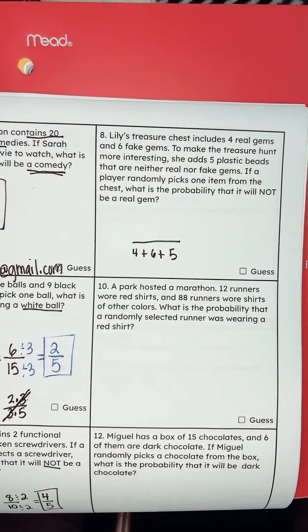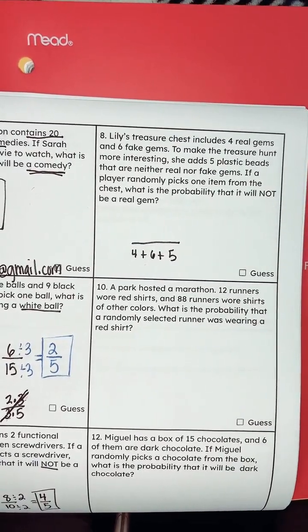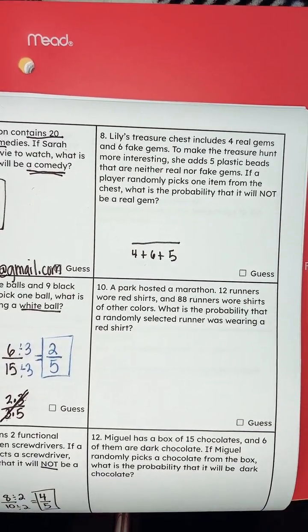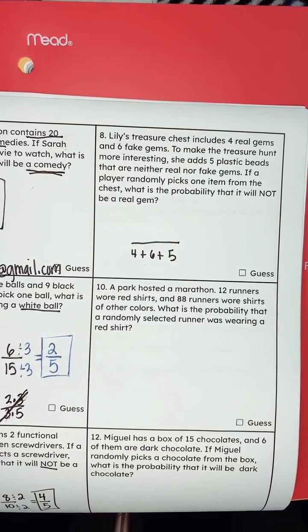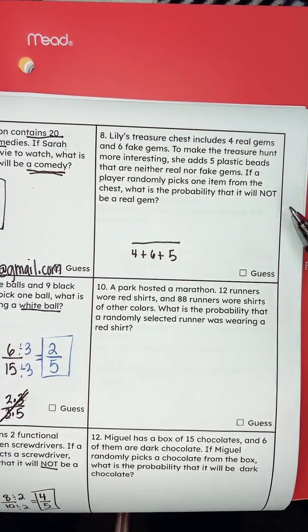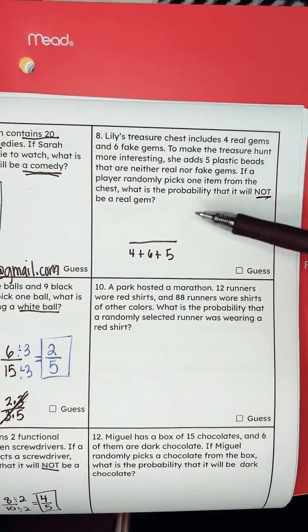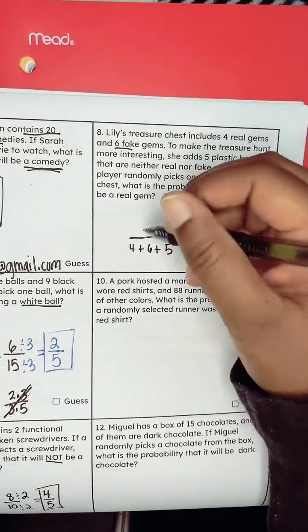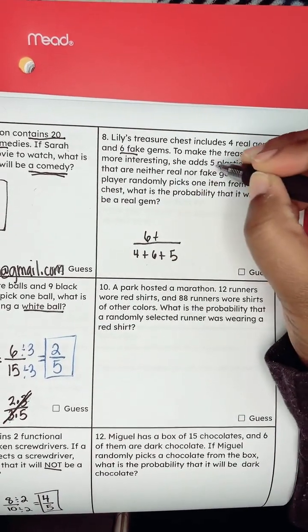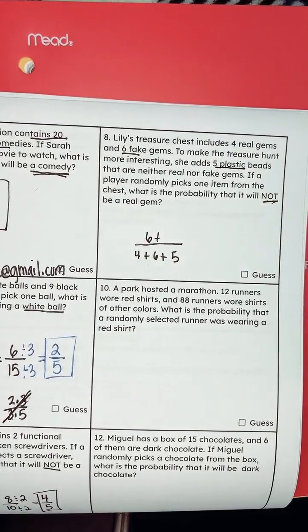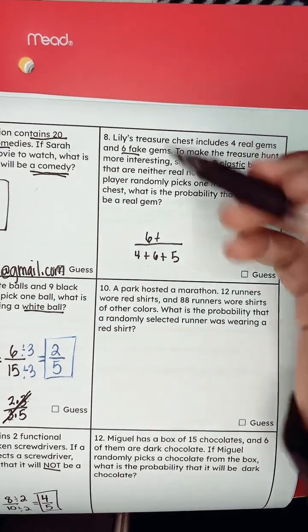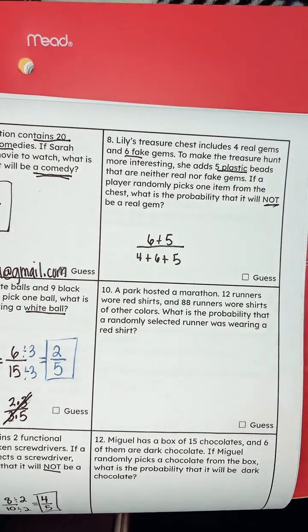Now, this is the part. Can somebody tell me what number I'm putting on top? 11 out of 15? Ooh, okay. So you guys got 11? Because it says, if the player randomly picks, how are you getting this 11? For those who are confused, Michelle said 6 plus 5. Yes, that is not real. We have 6 fake, so we know the 6 are fake, but don't forget, she adds 5 plastic. So those are not real either. There's only 4 real. So that's why we do 6 plus 5.